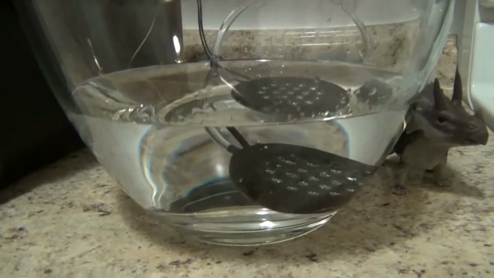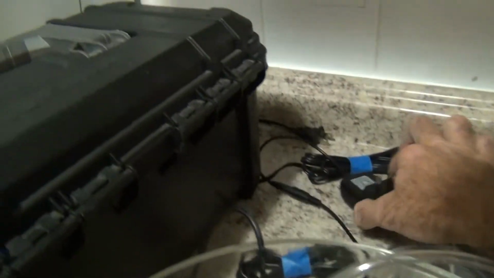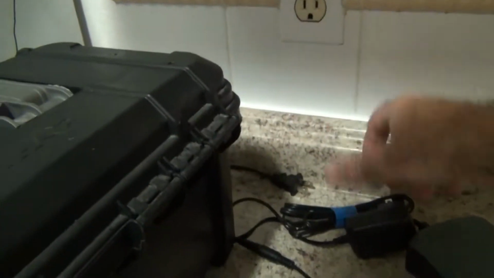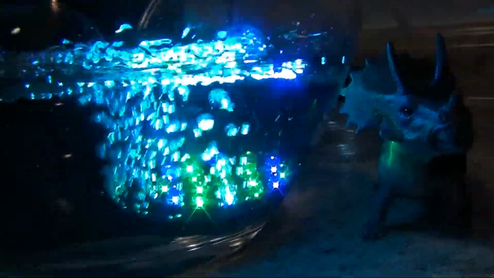Let's go over here. So you can see I'm always testing equipment. I want to make sure stuff works before I put it in there. I usually plug it in and do a test. I'll check everything. There we go. So I'm always testing this stuff. Make sure my electronics work.